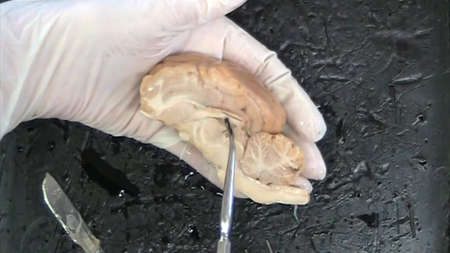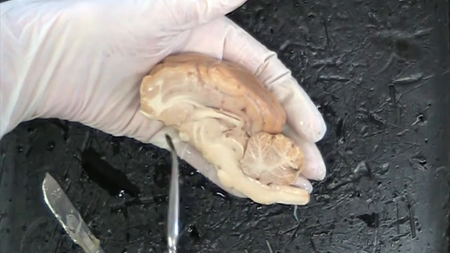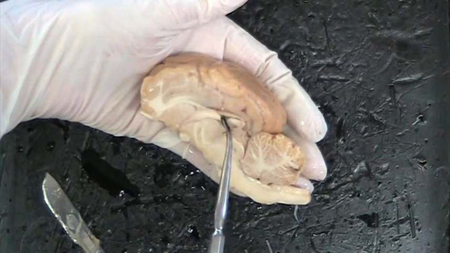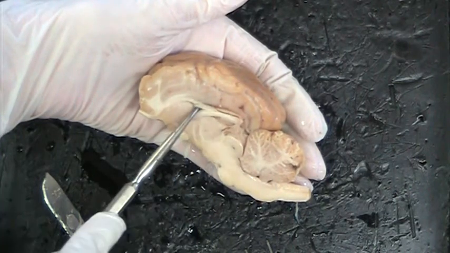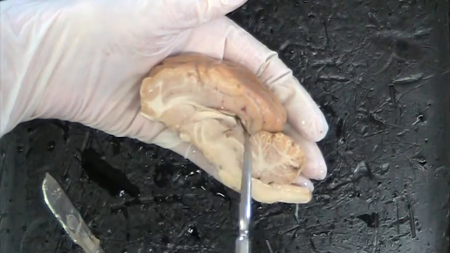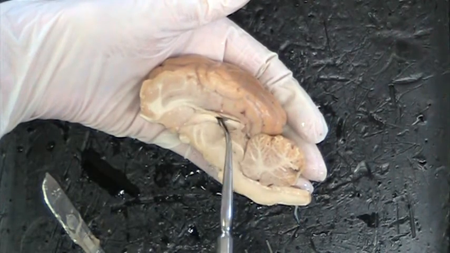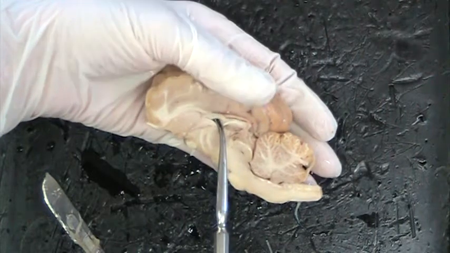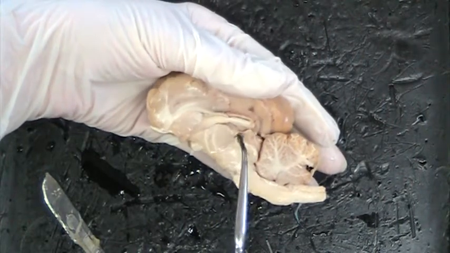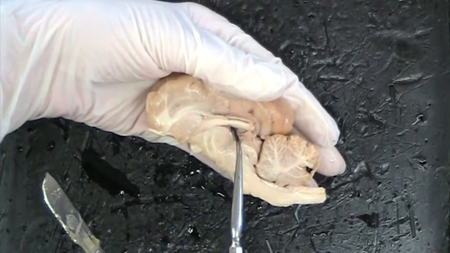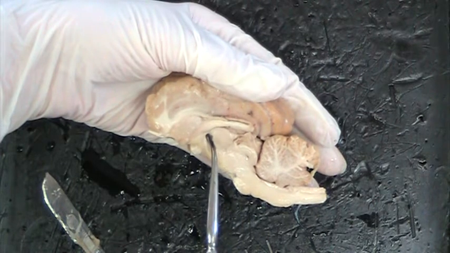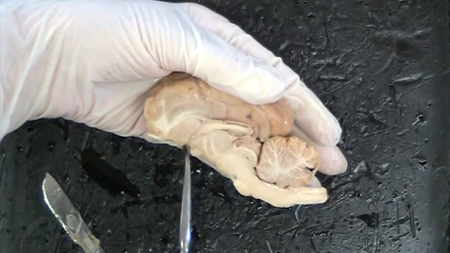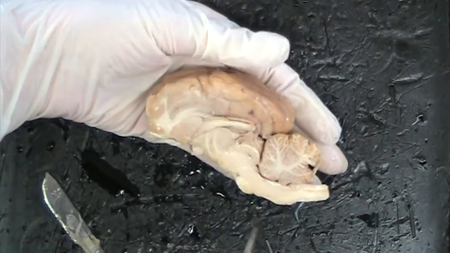Okay, and the next part we talked about looks like kind of a C shape right here, this white tissue. That's the corpus callosum, and that's what actually attaches the two hemispheres of the cerebrum together. You can't really see, but in here would also be your thalamus, and your hypothalamus would be down below. Your pituitary would be down here, but you really can't see a lot of that gland.